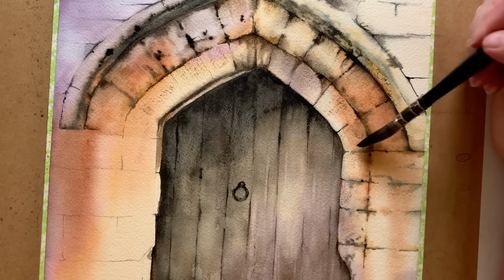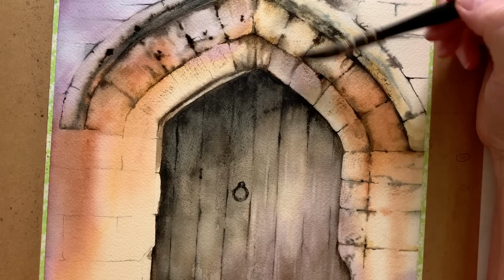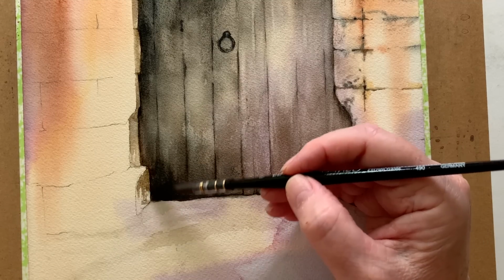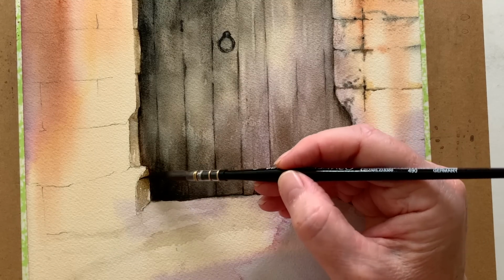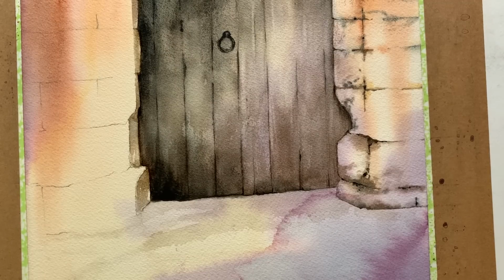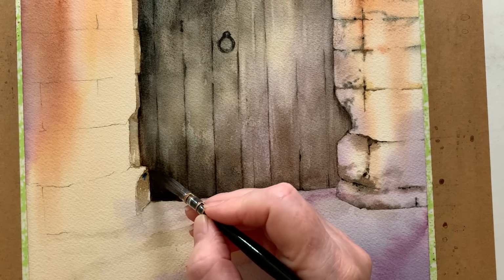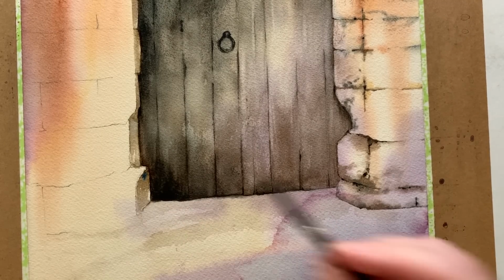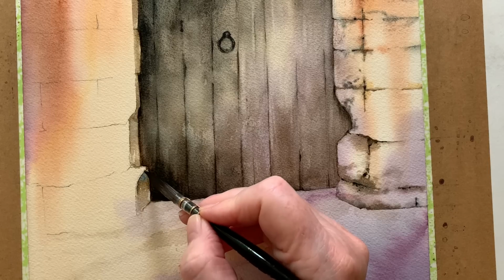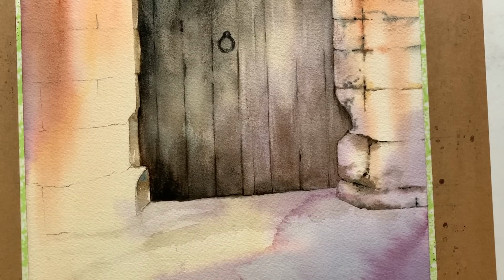I need to reload. I painted in the edge of the brickwork here on the left-hand side with indigo and burnt sienna mixed together, but it's quite watery there. I did that on dry paper, and then I dropped a bit of the indigo on there while it was wet, and I spread it out with my damp brush, just to add a bit of interest and to cool the edge down.